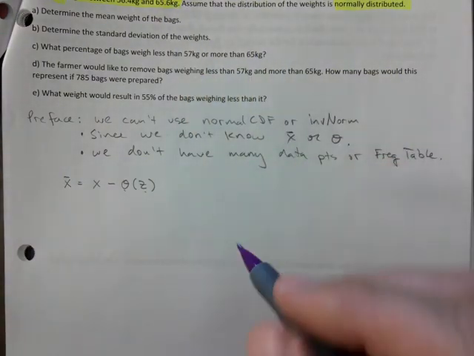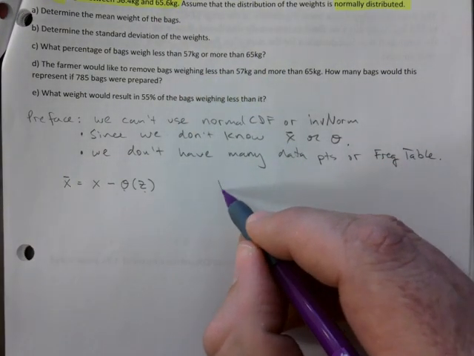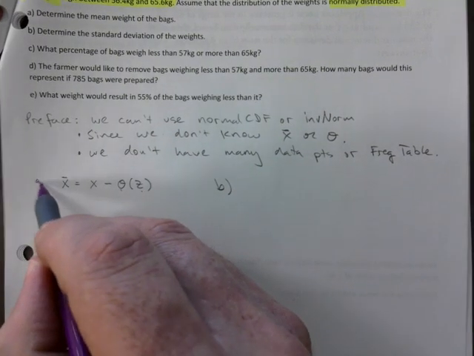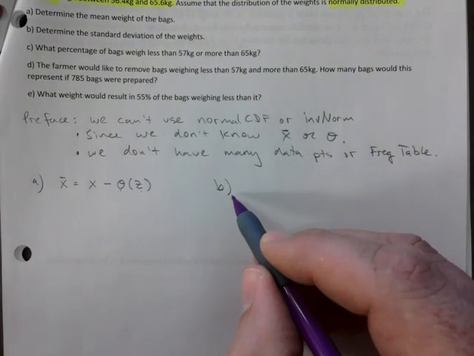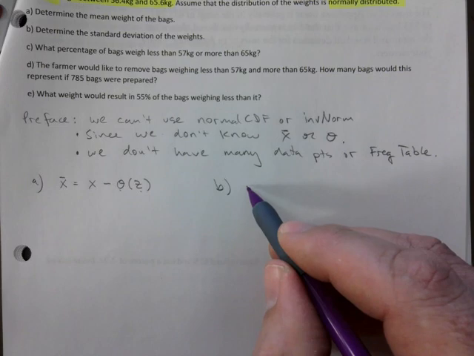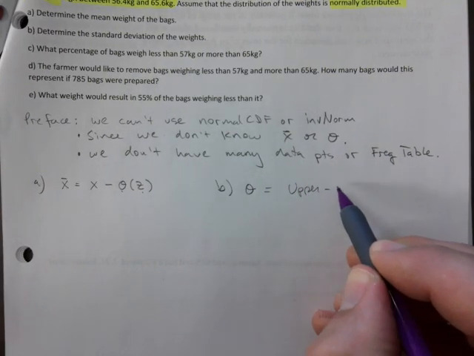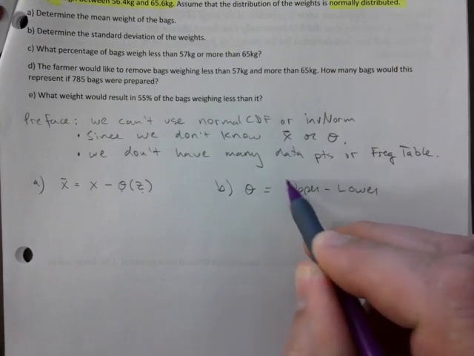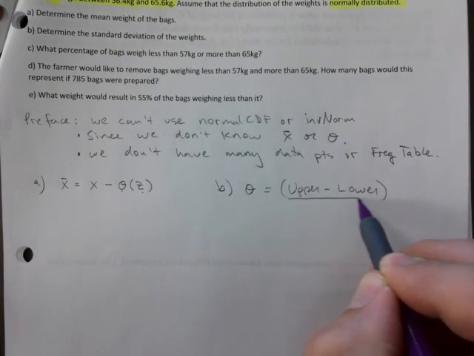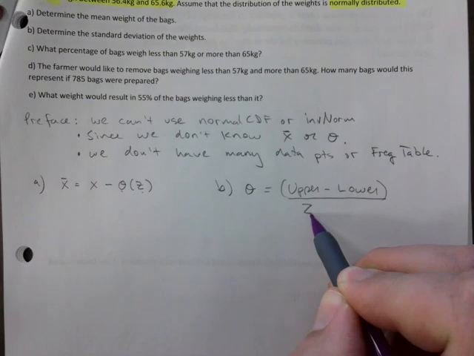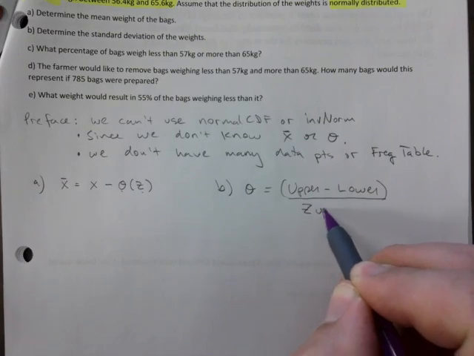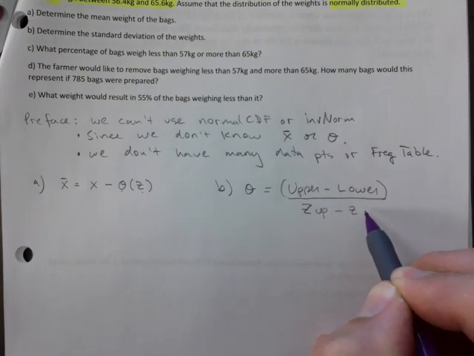But it's too many unknowns. So find the standard deviation. We'll do B first. This is A, an attempt, then we'll do B, which is find the standard deviation. Standard deviation is upper minus lower in brackets divided by Z up minus Z low.